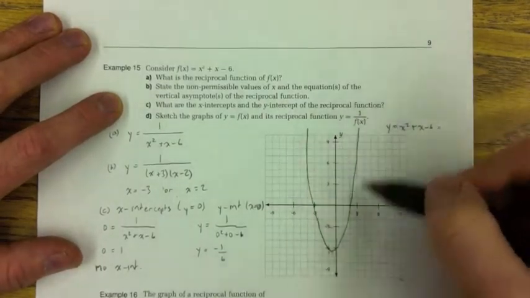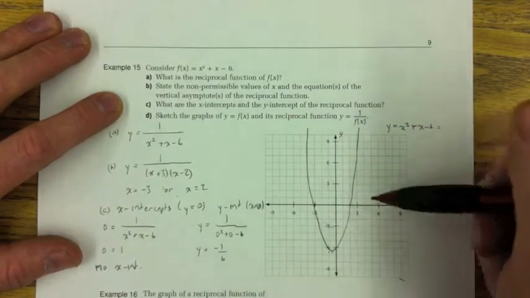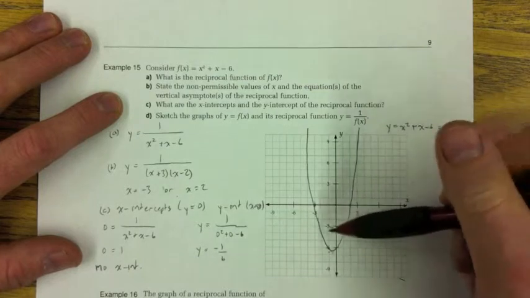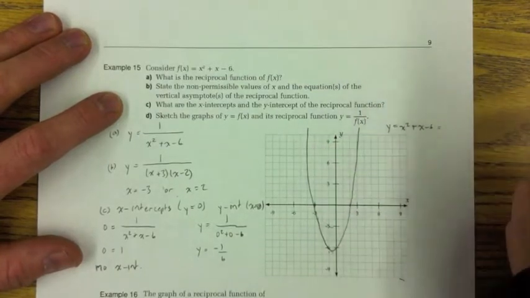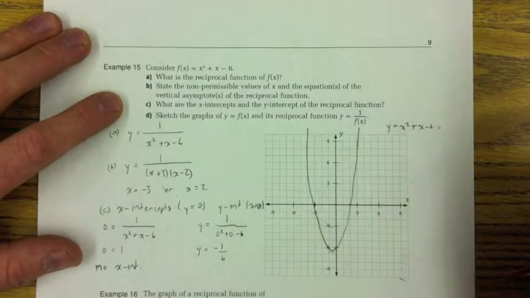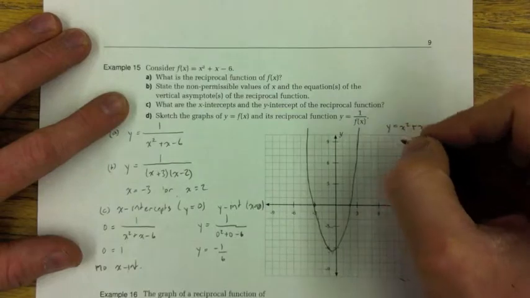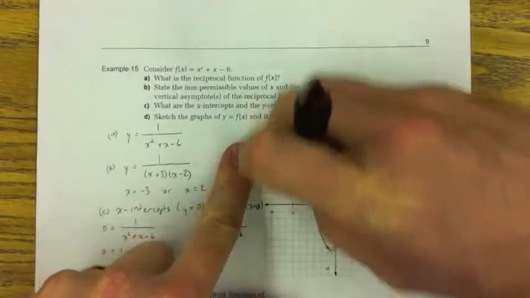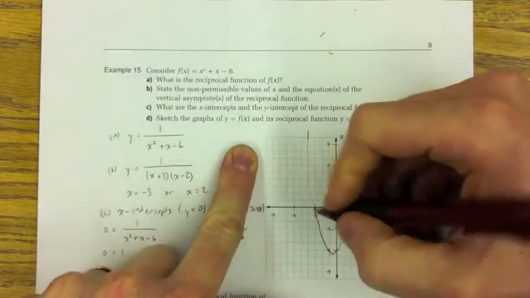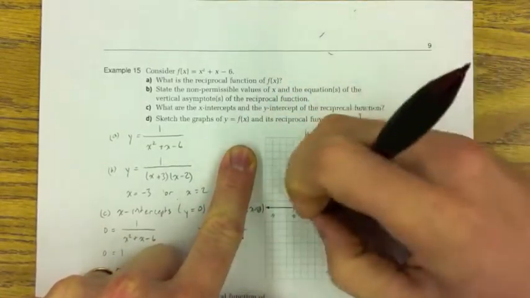So here we have a parabola, and the graph is y equals x squared plus x minus 6. If you have trouble finding that graph, use your graphing calculator. Use Wolfram Alpha. I just did it in my head roughly. Now, let me just clean that up a little bit. There we go, that looks better.